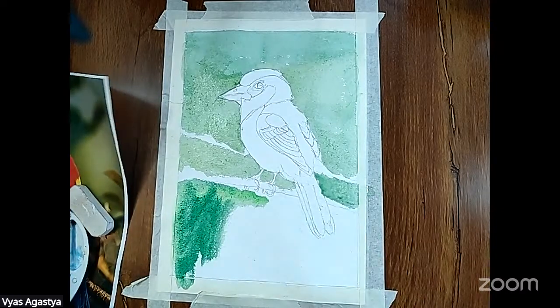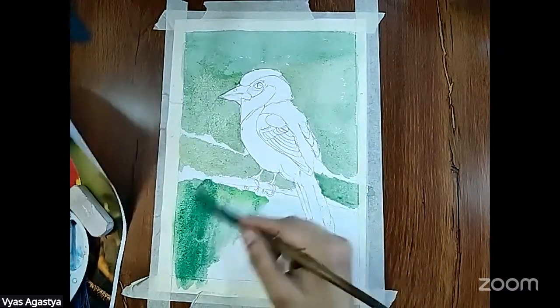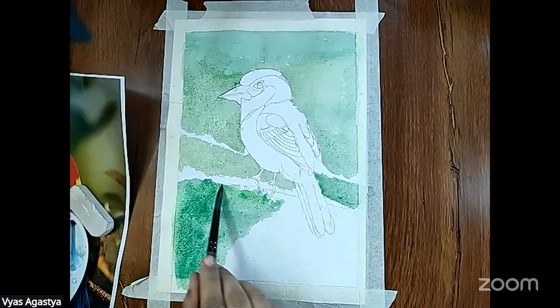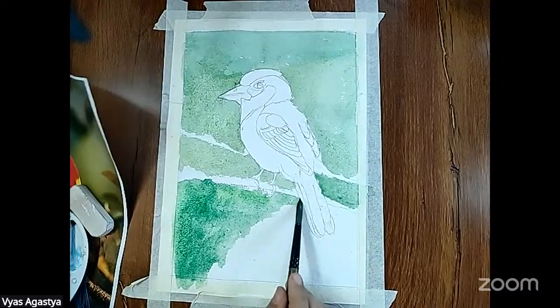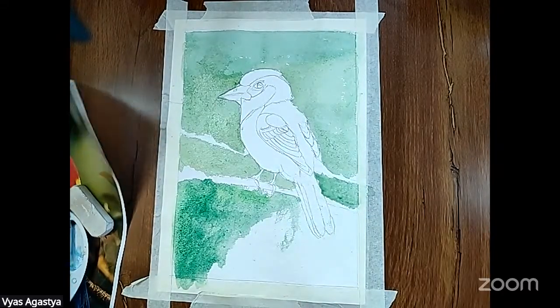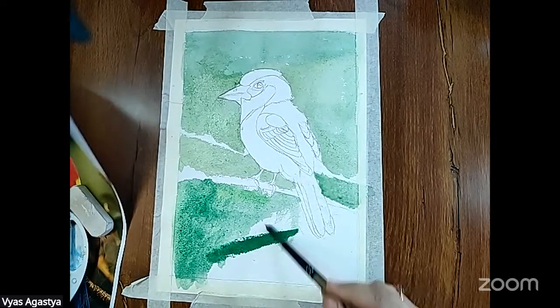See here, I'm moving a little faster, so I'm adding a little water here. Just be careful, it should not touch the bird. If it touches a little bit, that's fine, but be careful. Just add like this.